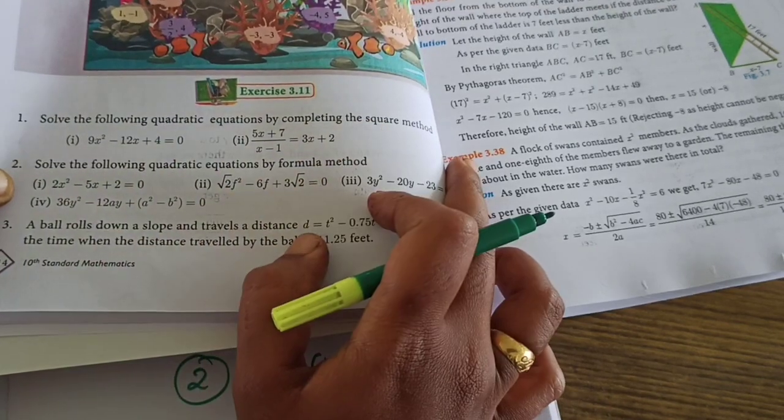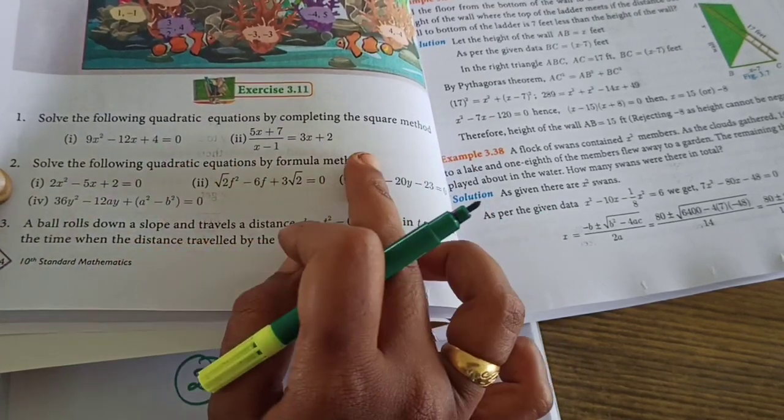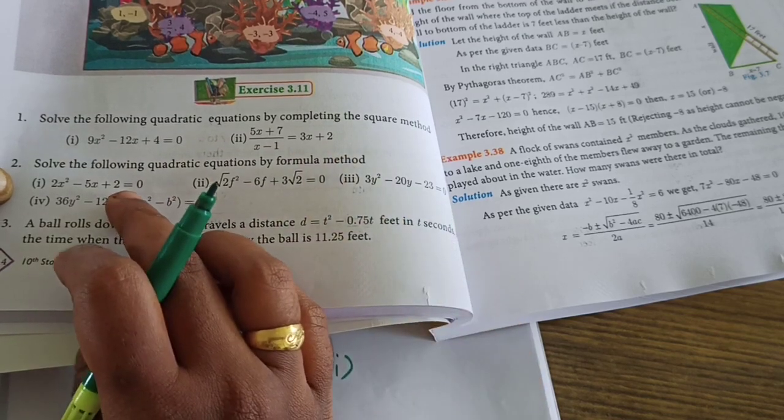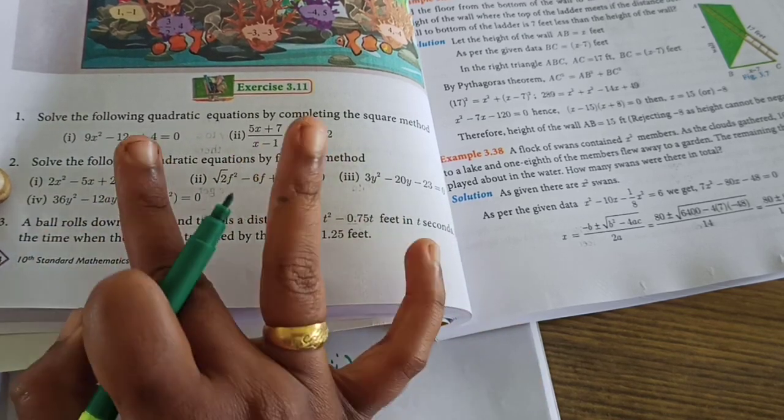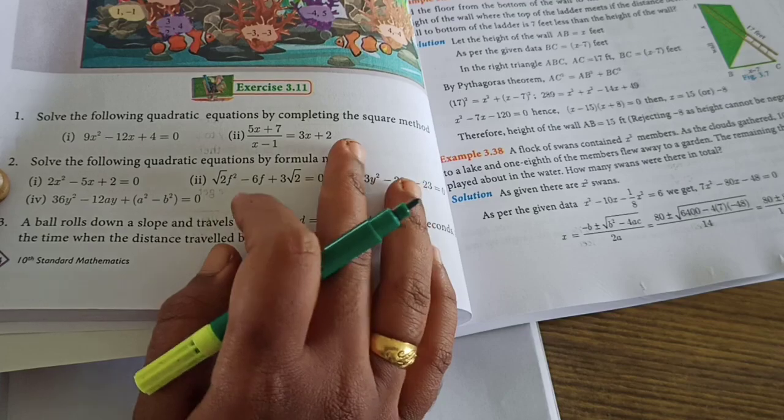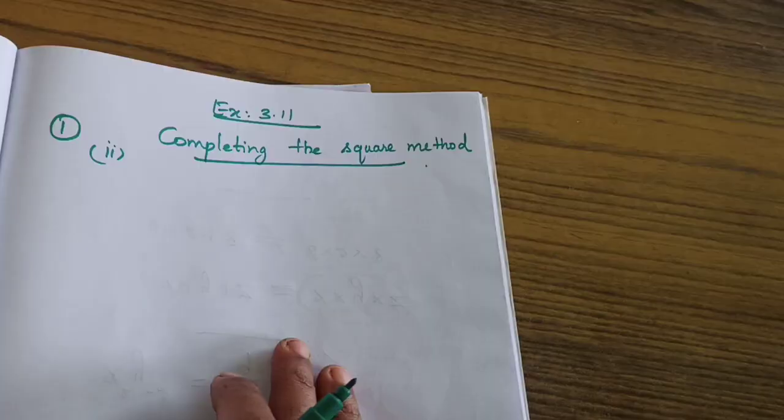First one, completing the square method, step by step you need to do. This one, formula method, apply the formula and you will get the answer easily. So 3 problems homework. Okay, the rest we can solve now.